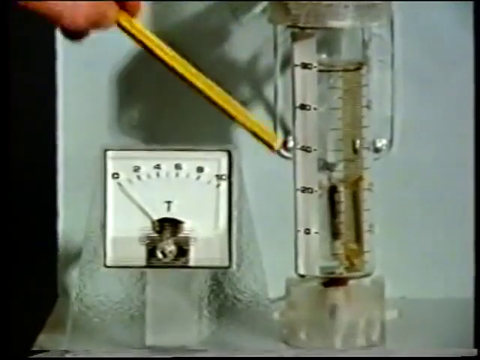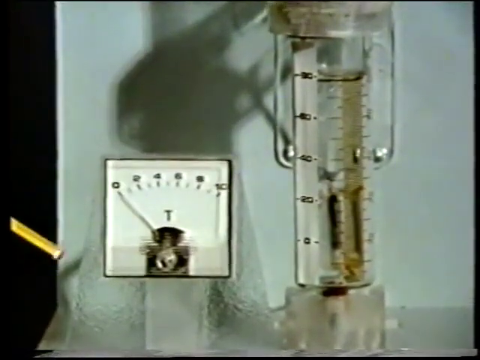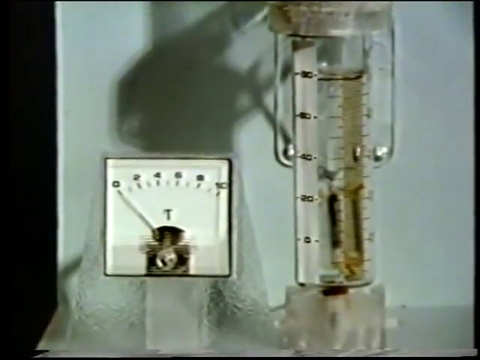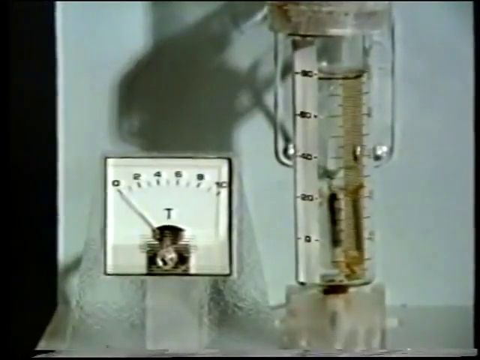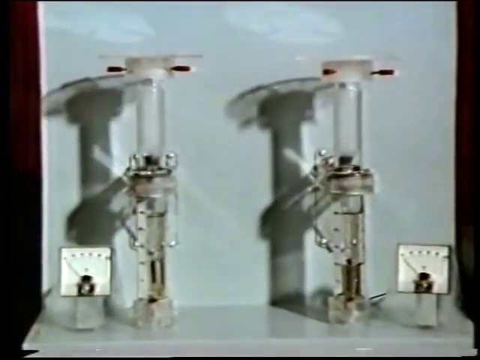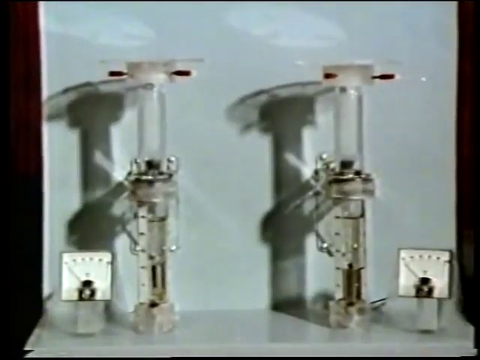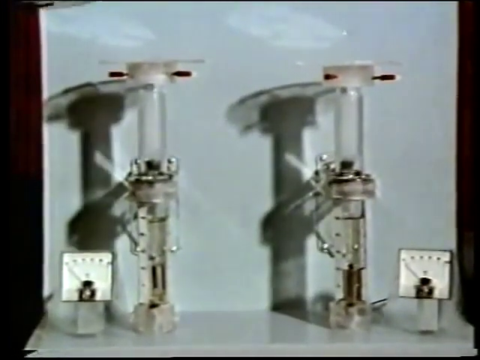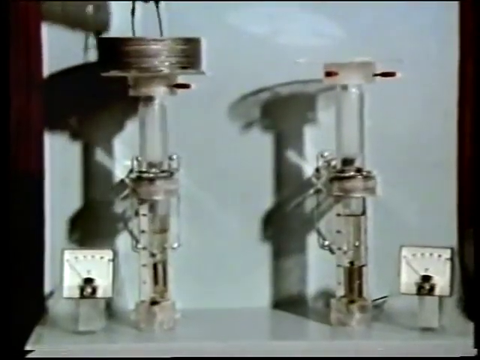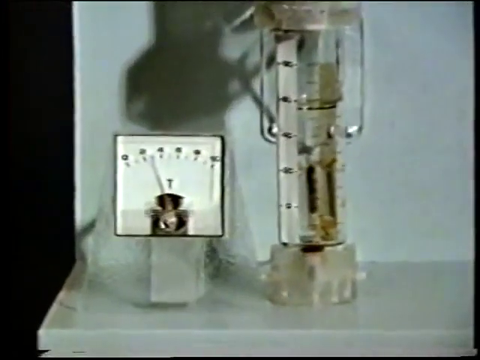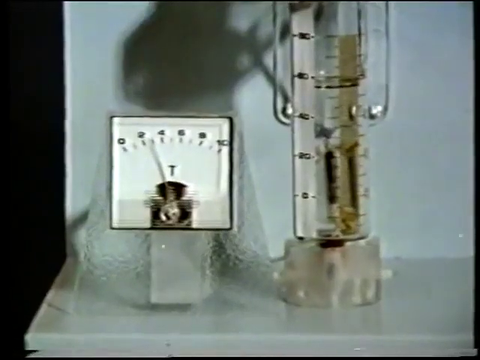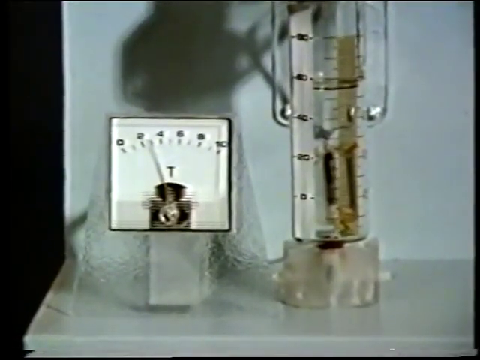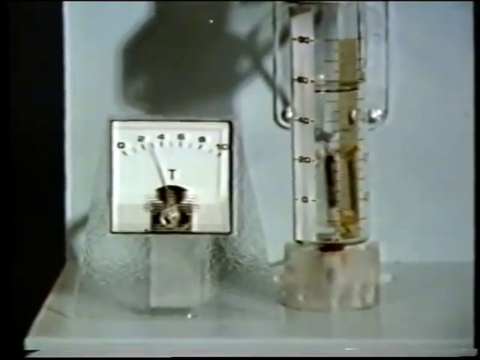The volume of gas is again measured. It's about 80 now, and any temperature change is recorded by the meter. What we're going to demonstrate now is the difference between a change in which no thermal energy can escape and a change where it can. First, the insulated cylinder. And we can see that as the pressure is increased, the temperature rises. This is called an adiabatic change.